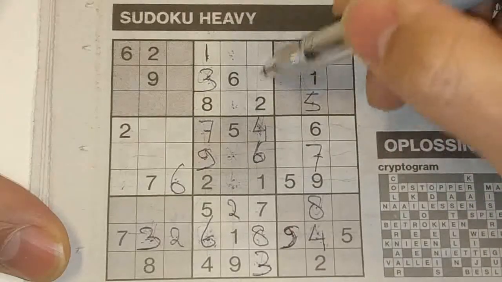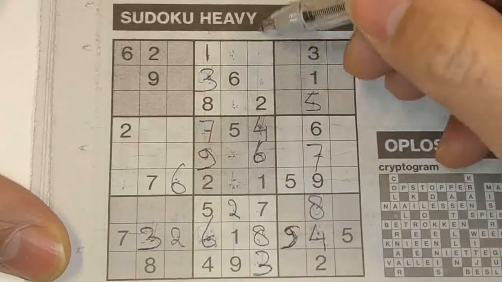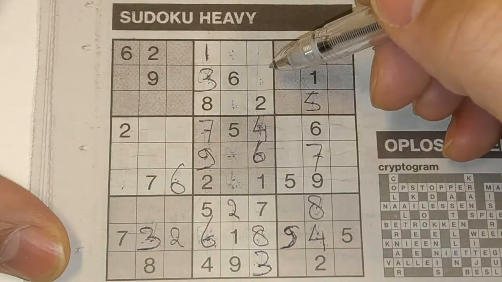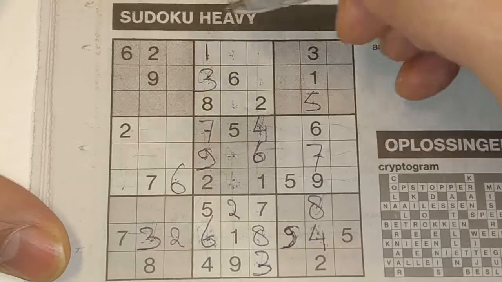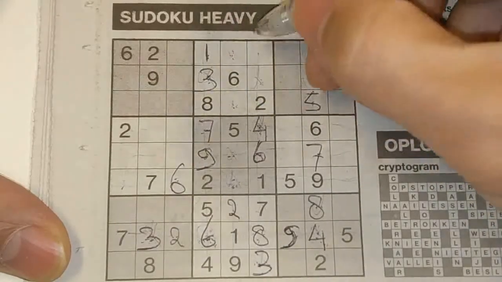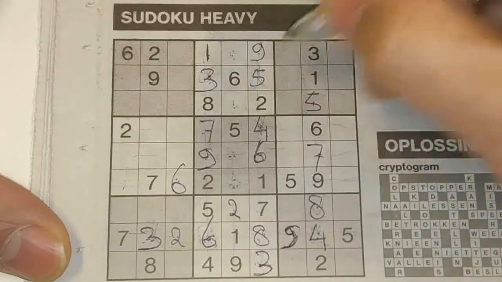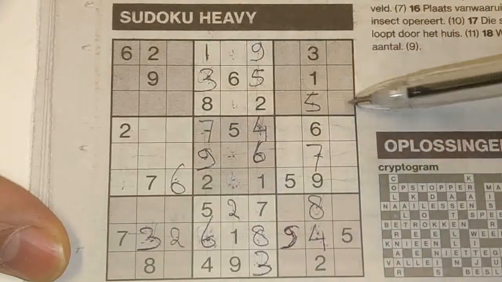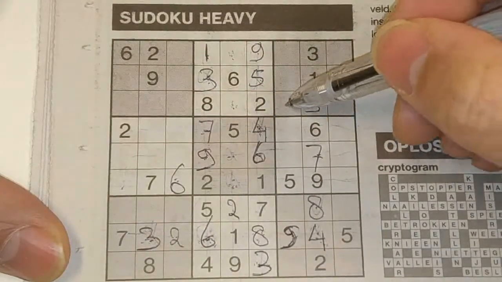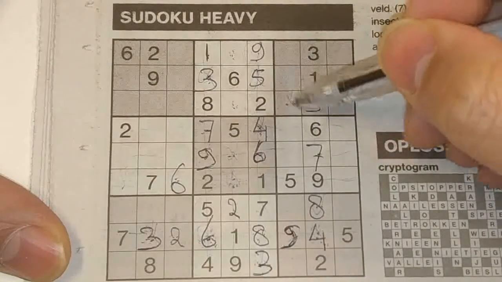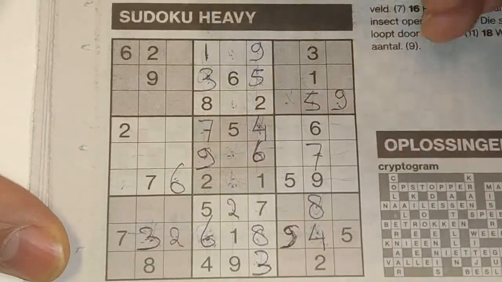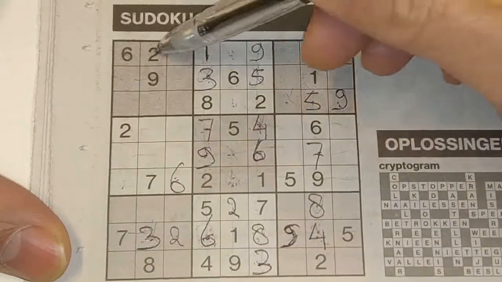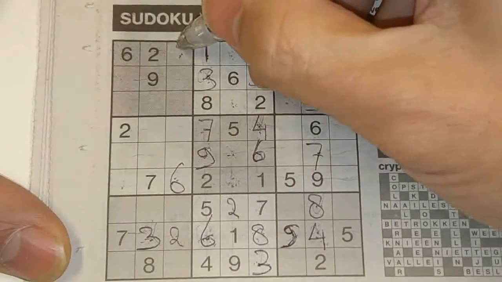These two numbers of this column, the missing numbers are 9 and 5. I see here a 9, so no 9 there. The 9 should be here, and the 5 goes here. 9 in this row, 9 in the second row, so in the third row, the only two places for 9 are here or there, but I see here a 9, no 9 there. The 9 should be here. 5 in the third row, 5 in the second row, so in the first row, the only place for the 5 should be here.